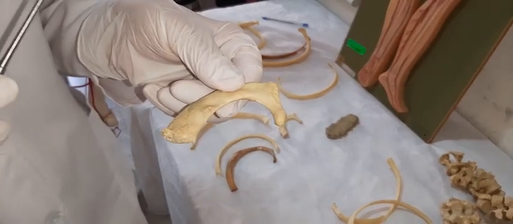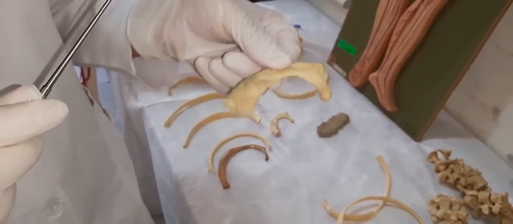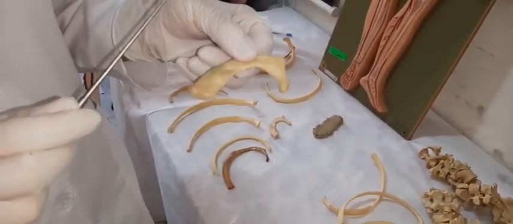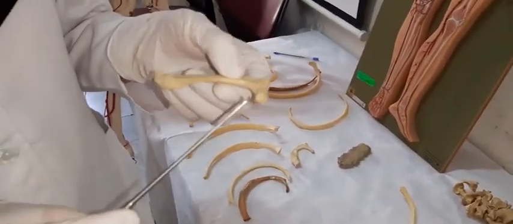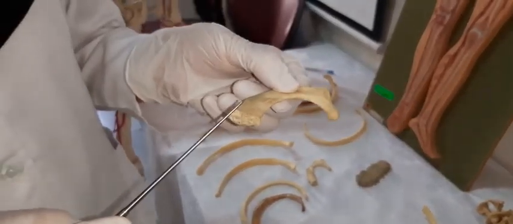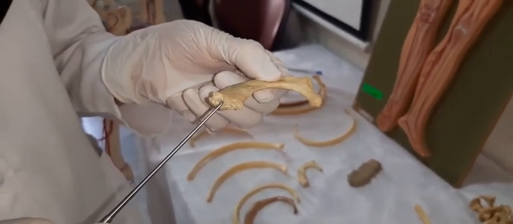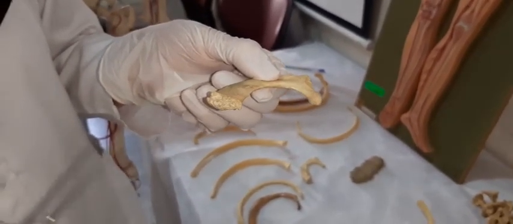We have 12 pairs of ribs, or costae. This is the first rib. As you know, the first rib has a posterior end, body, and anterior end. The anterior end of the first rib is continued by the first costal cartilage.